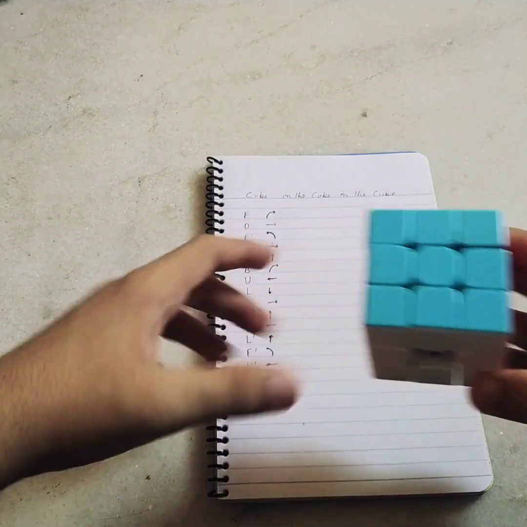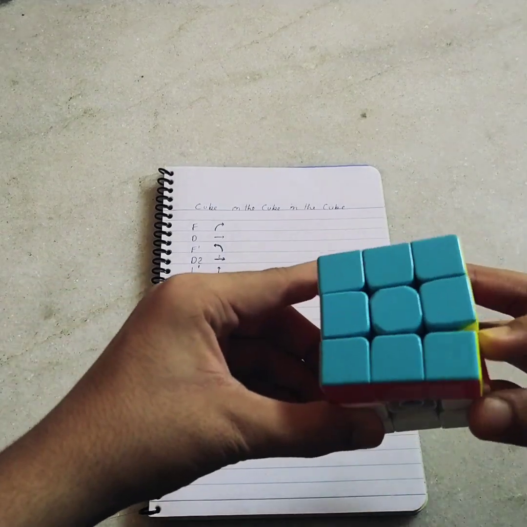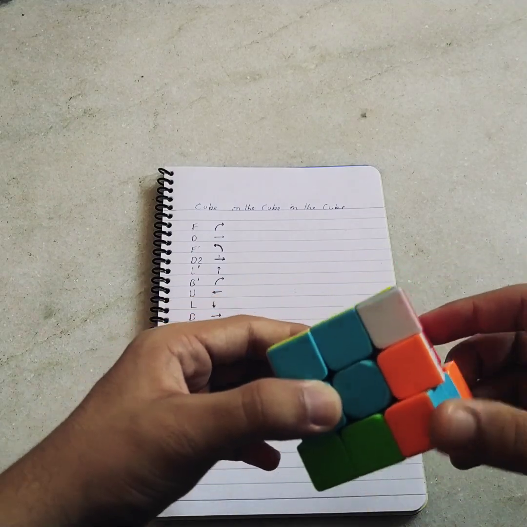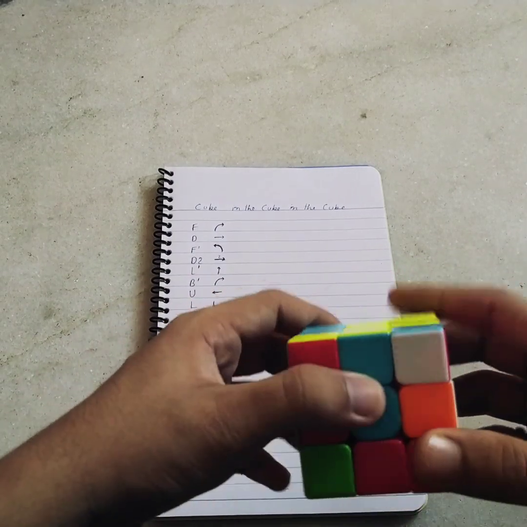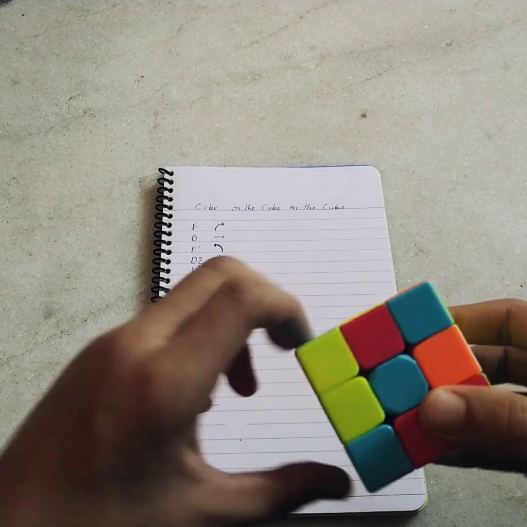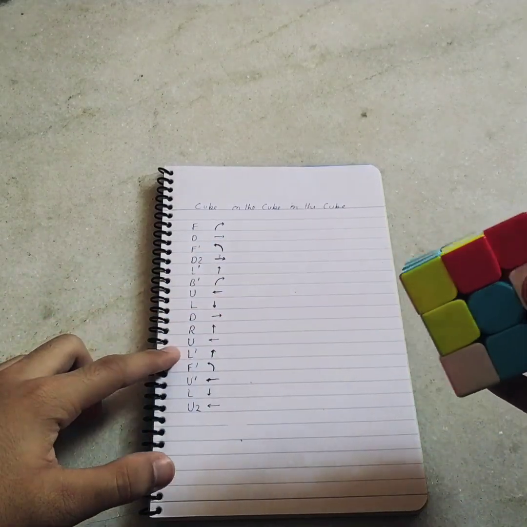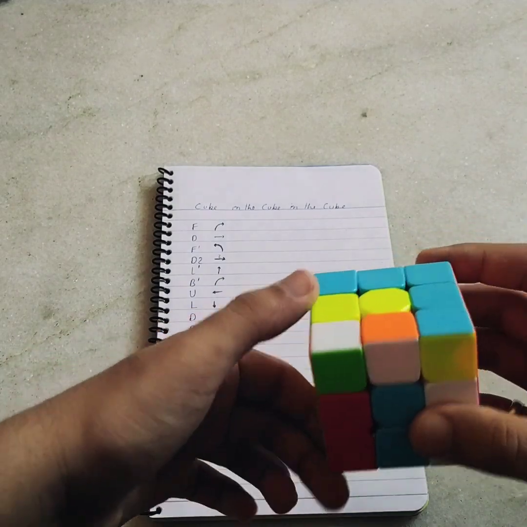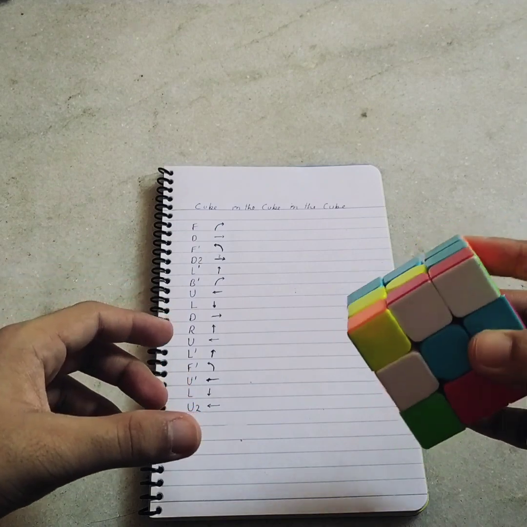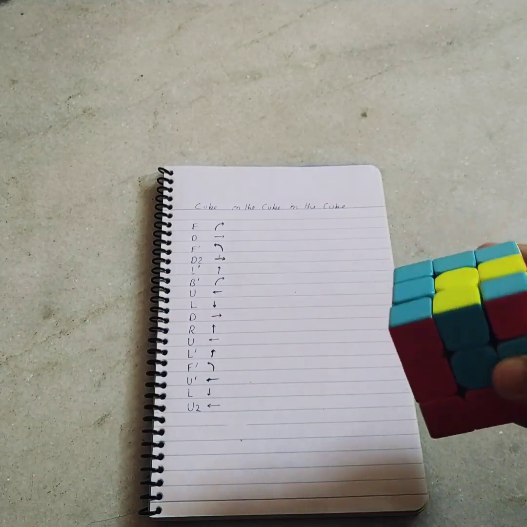Okay, so our first algorithm is F, then D, then F prime, then D2, then L prime, then B prime, then U, then L, then D, then R, and then U, then L prime, then F prime, then U prime, then L, then U2, means twice.